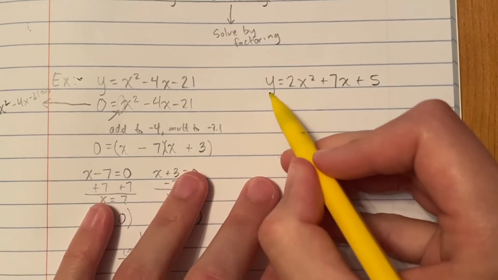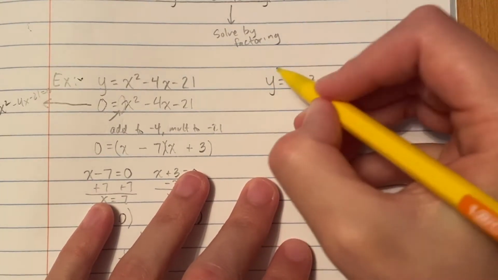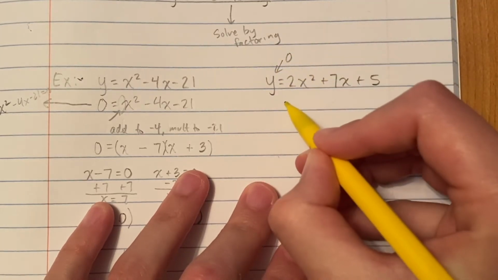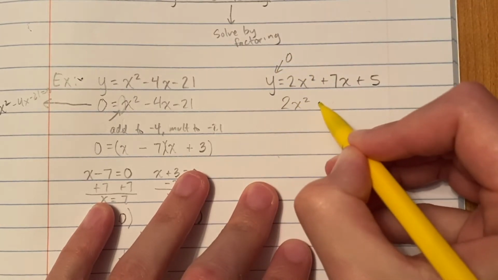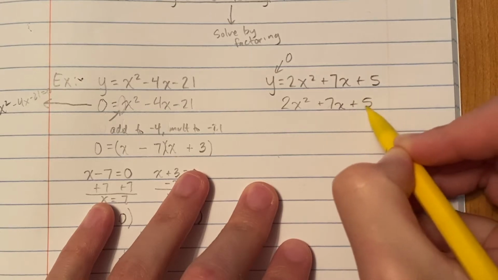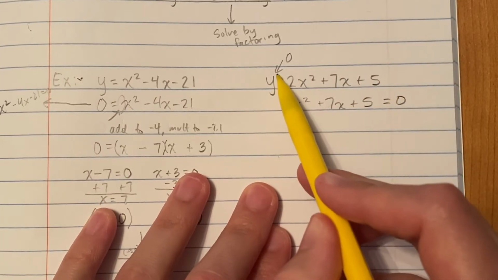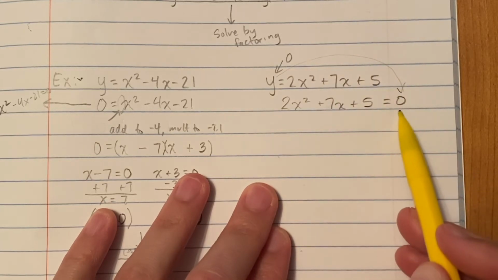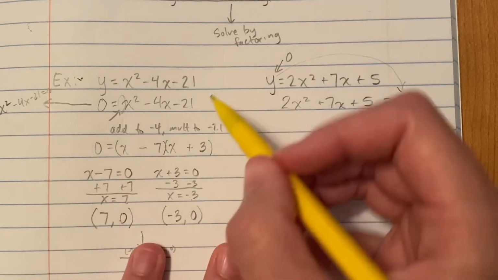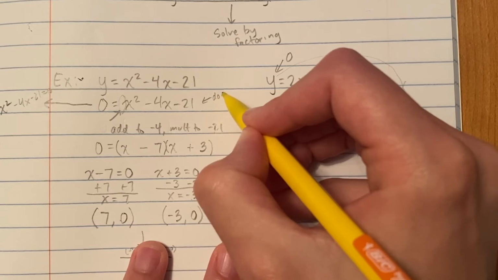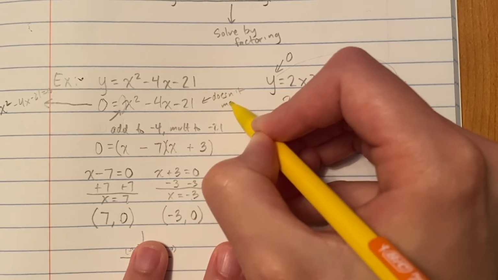Okay, in this case, I'm going to plug in 0 for y, right? I'm plugging in 0 for y. Now watch what I'm going to do. Remember I talked about last time, it doesn't matter which side the 0 is on. So this is still me plugging in 0 for y. I just moved it to the other side. Okay, so it doesn't matter which side the 0 is on.